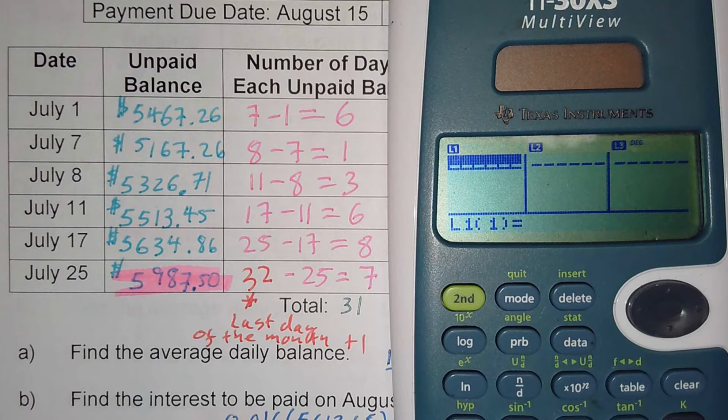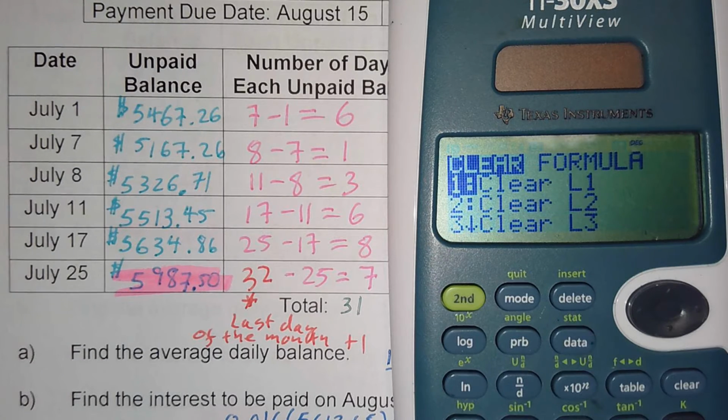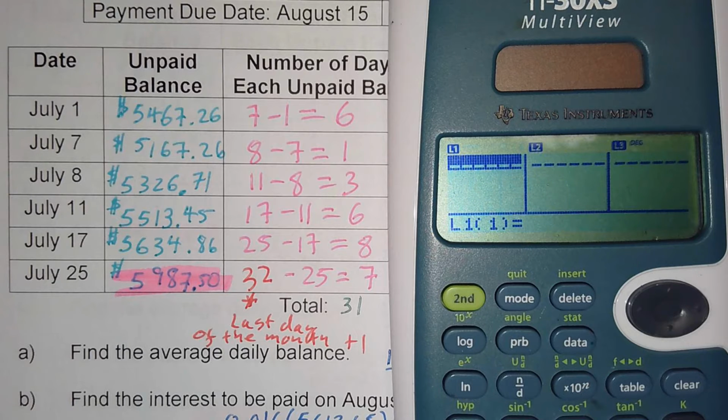If you have some numbers in there, you would just hit the data key again. You can either scroll down to option 4 or just hit 4, and that'll give you a clean table. So whenever you're going into this table by hitting the data key, if it's not clean, just hit your data key again, type the number 4, and that'll clear your data.